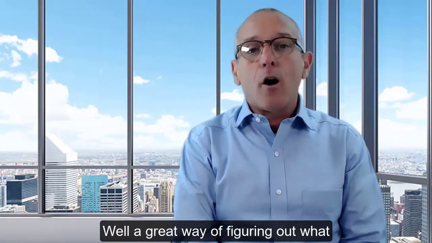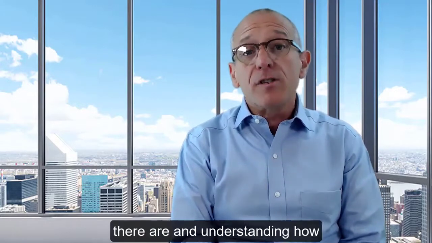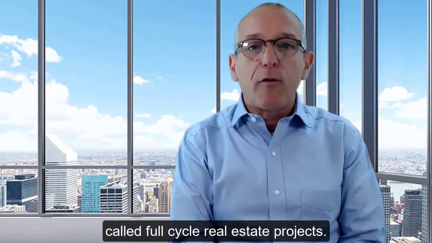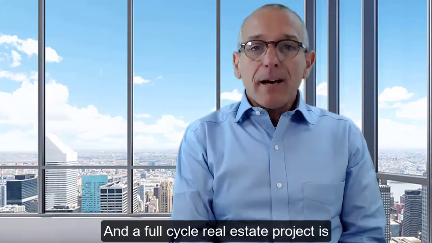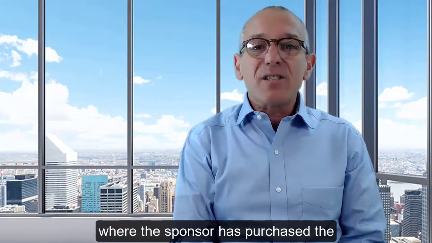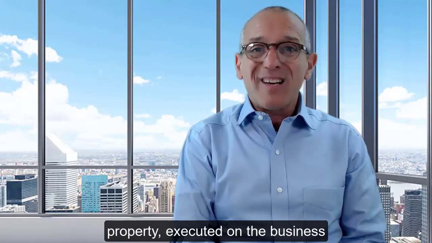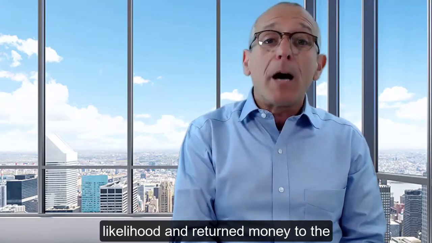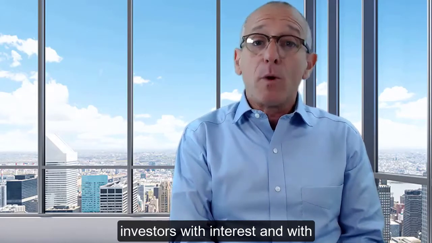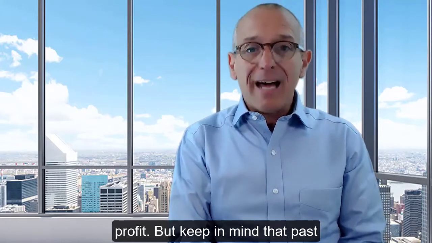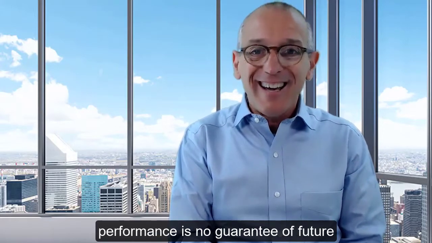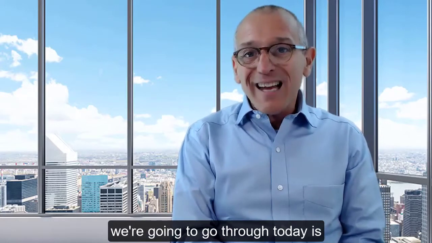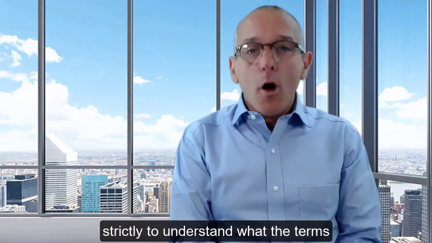Well, a great way of figuring out what kind of returns there are and understanding how projections work is to look at what are called full cycle real estate projects. And a full cycle real estate project is where the sponsor has purchased a property, executed on the business plan, sold the property in all likelihood, and returned money to the investors with interest and with profit. But keep in mind that past performance is no guarantee of future results, right? This exercise that we're going to go through today is strictly to understand what the terms mean, okay?